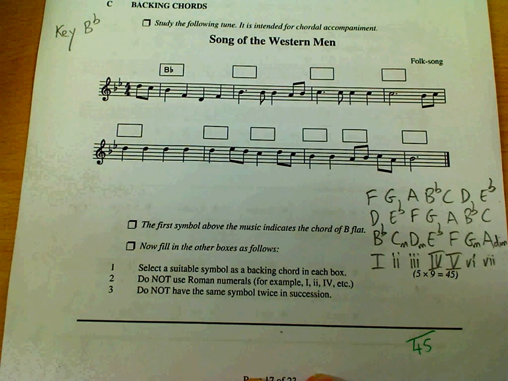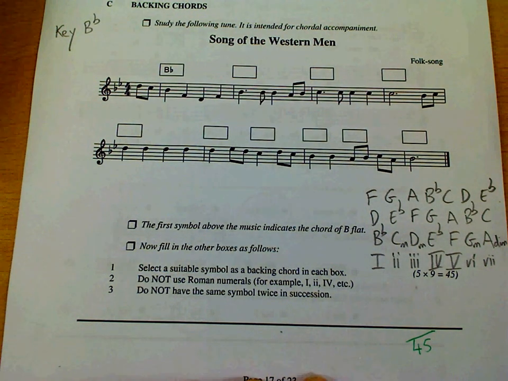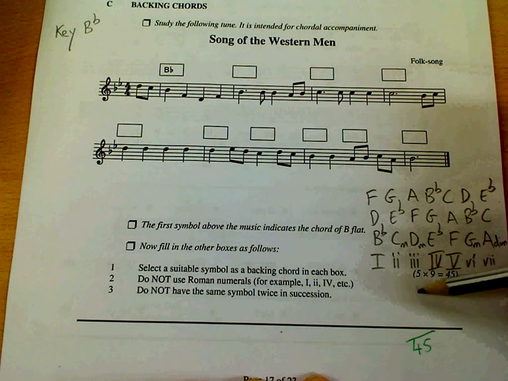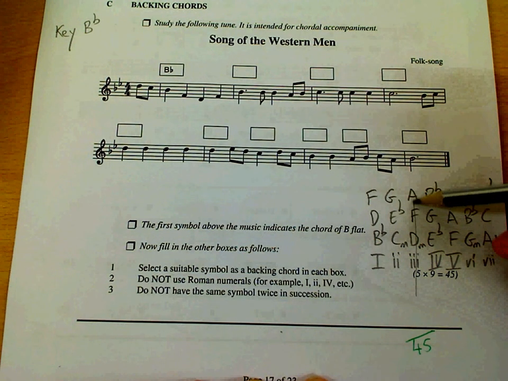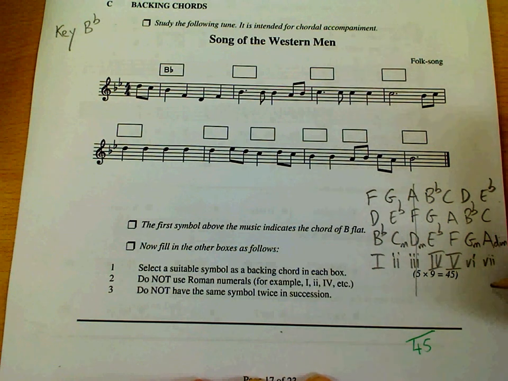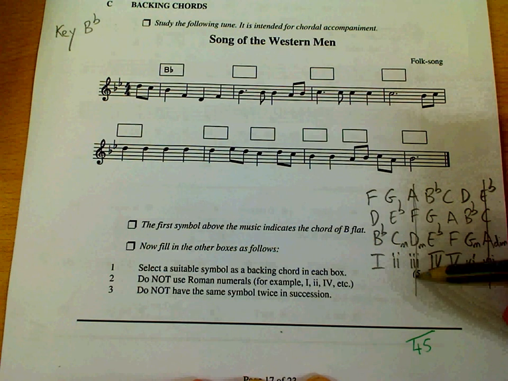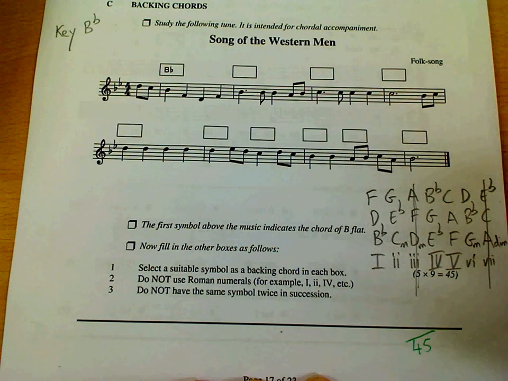Now, the other thing you need to remember is that 2 of the chords that are not on our syllabus are the chord of 3 and the chord of 7. So you can draw a line through each of them.